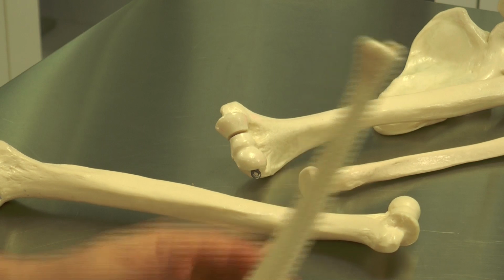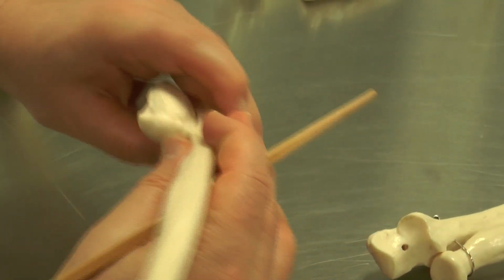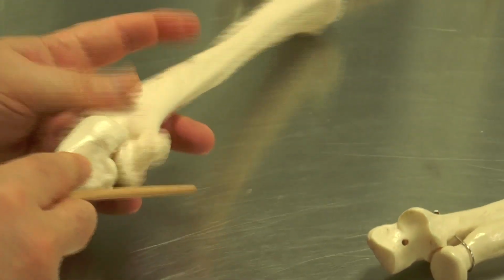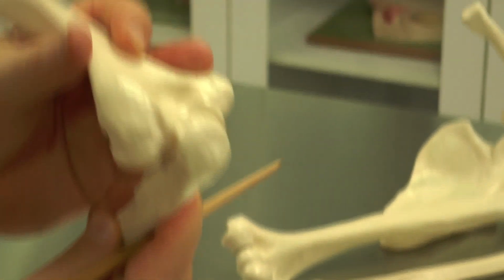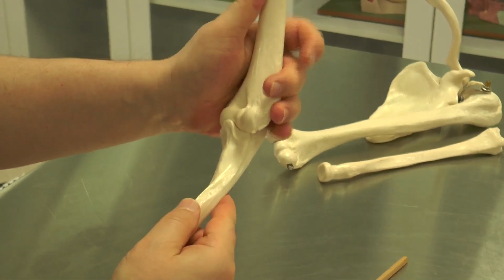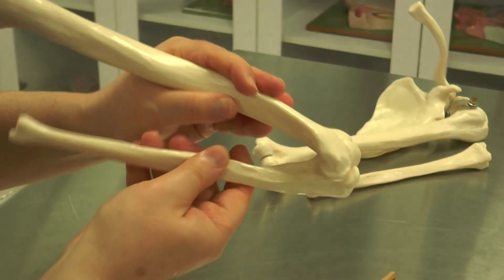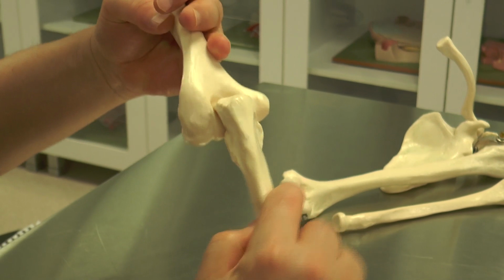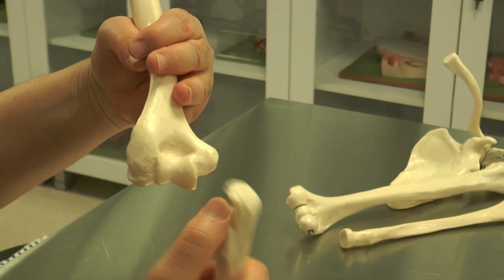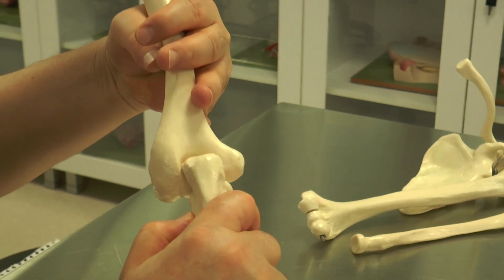Okay, so one clinical aspect to this is that at the back, in a fully extended position, this is flexion, and this is extension. This is the humerus, and this is the ulna. So in extension, the olecranon process goes into the olecranon fossa, and then it stops there.